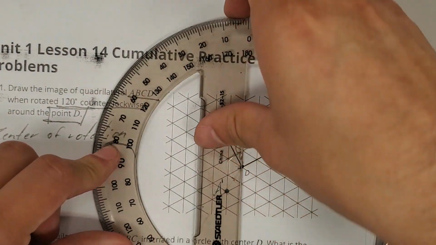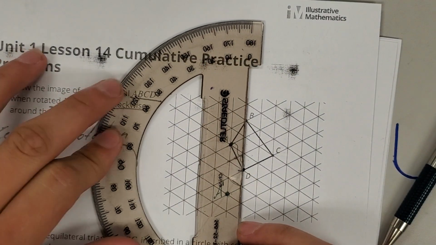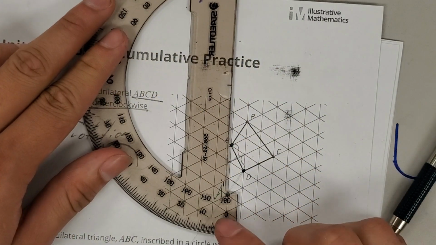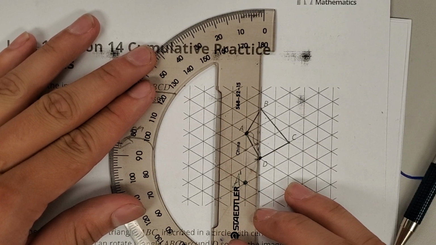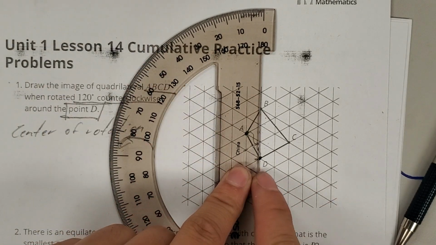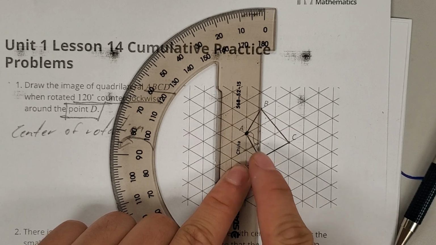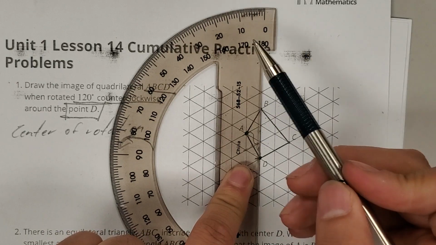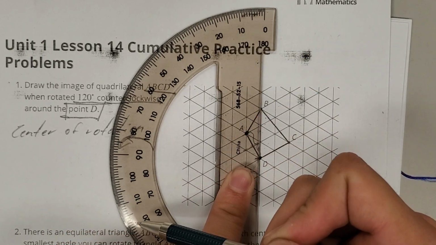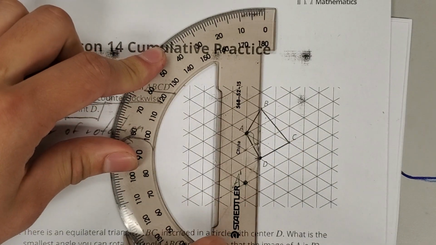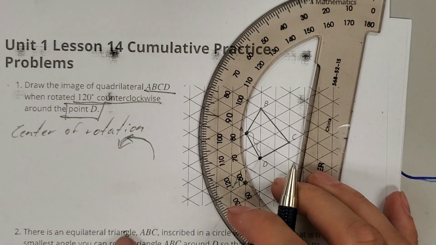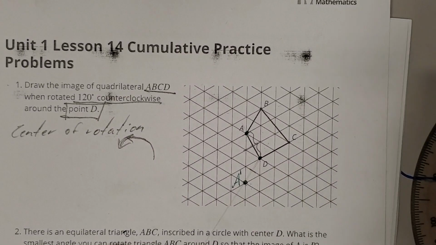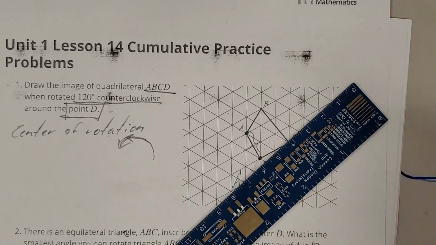Notice also that I flipped my protractor. It doesn't matter if it's one way or another, because on both sides you should have 0 and 180. So it doesn't matter in which way it is. Lay it flat. Point B should be pointing at 0. There's my center point, point D, and it's pointing to B at 0. So we're going to be opening this from 0 all the way up to 120, which is here. I made a tick mark. Here's my tick mark. I need to connect now my tick mark from the center.